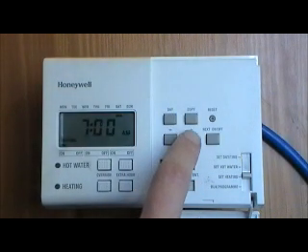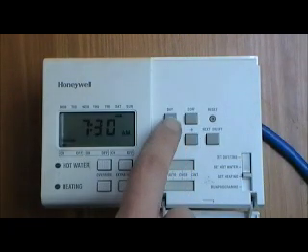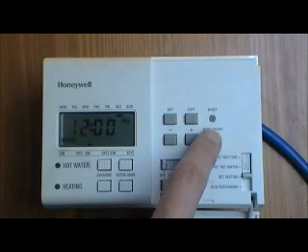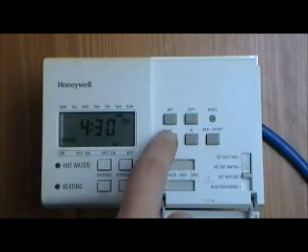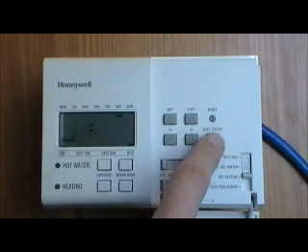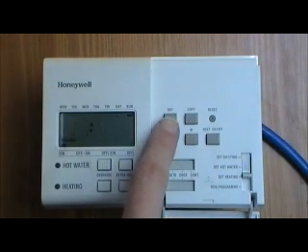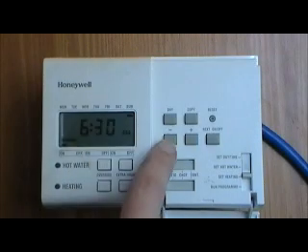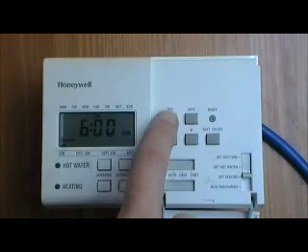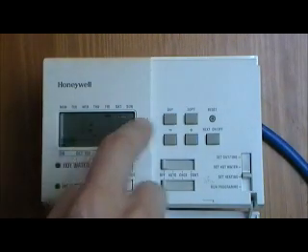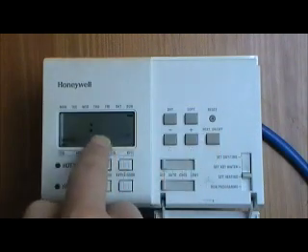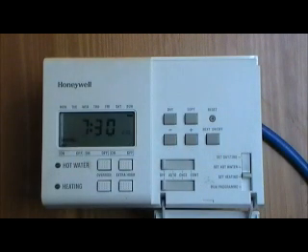Don't want it coming on so early on a Saturday, so let's go for 7:30. Off at 9:30, on at 12 for an hour. Let it come on at 4 and off at 11, that's fine. Okay, now currently Sunday is coming on at 6:30. What I'm going to do is copy across Saturday's settings to Sunday. So I use the day button to go back round to Saturday, press the copy button, and now it's saved those settings for Sunday.